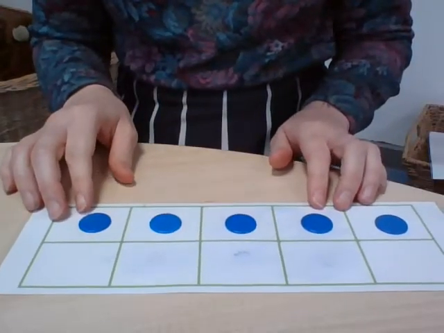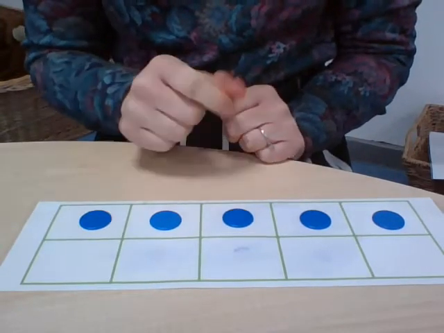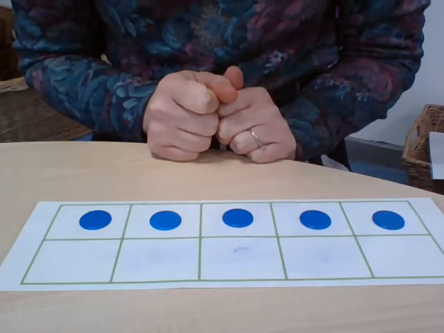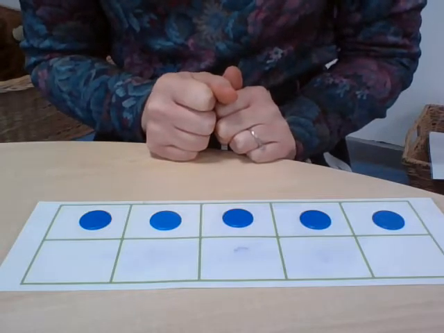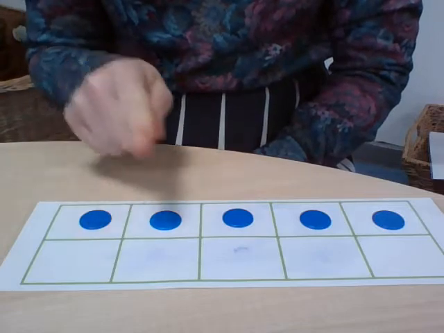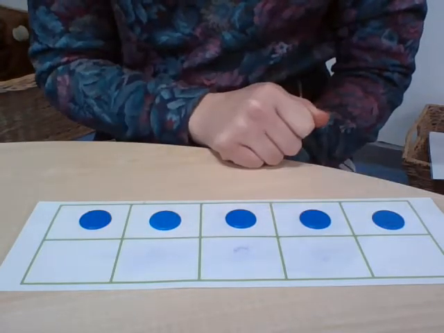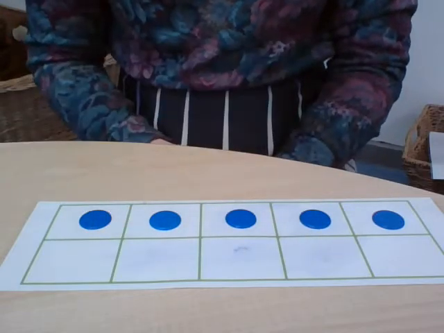Now I might be able to subitise that now because it's so clear. I can subitise there are 5 blue counters to start off with. The quantity is 5, but I'm going to count just to check. 1, 2, 3, 4, 5. I was right. I've got 5 counters.